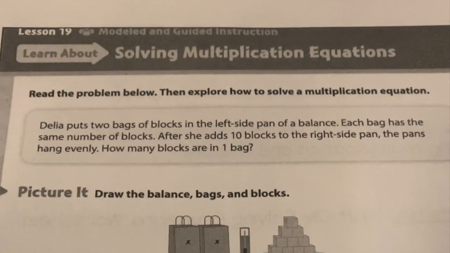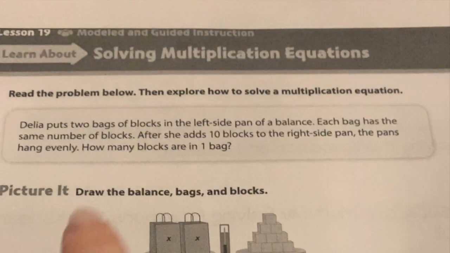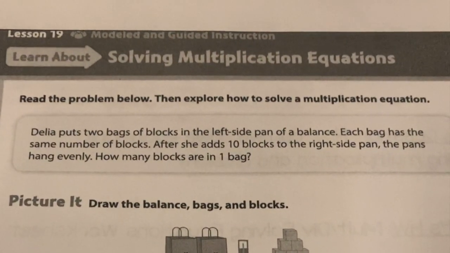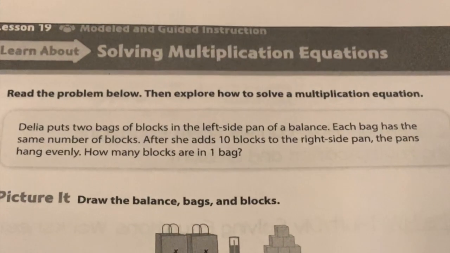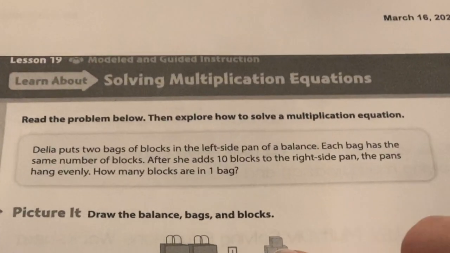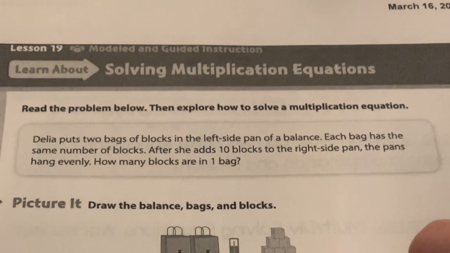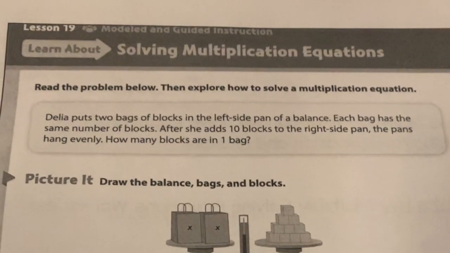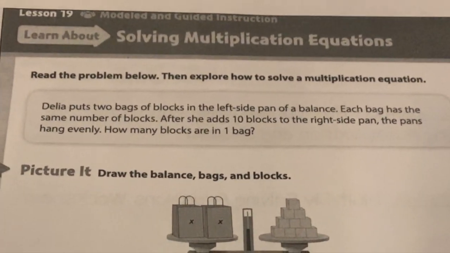Delia put 2 bags of blocks in the left side of a pan balance. That's here. Each bag has the same number of blocks. So in this bag, the amount of blocks that's in them is exactly the same. After she adds 10 blocks to the right side, the pans now hang evenly. So our job is to figure out how many blocks are in one of these bags.